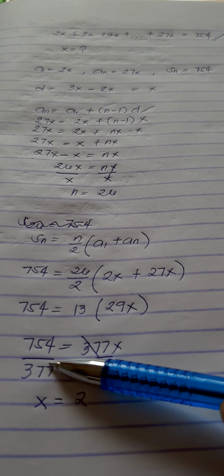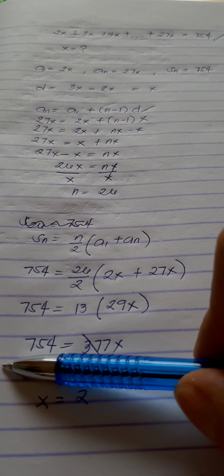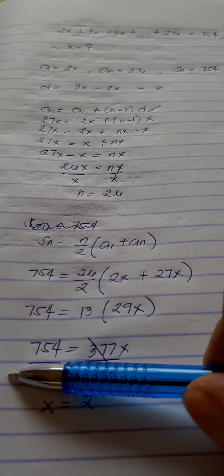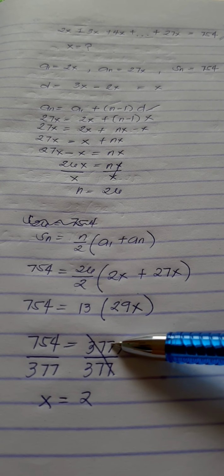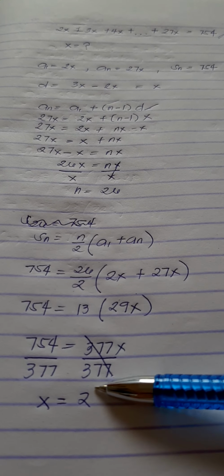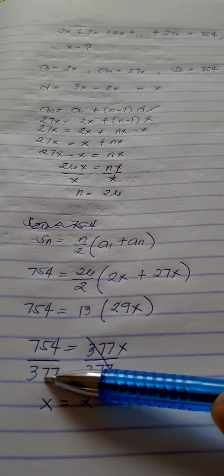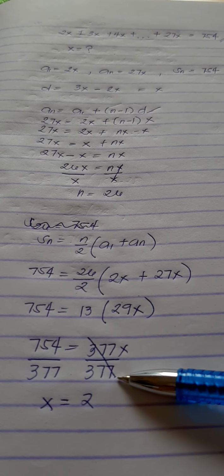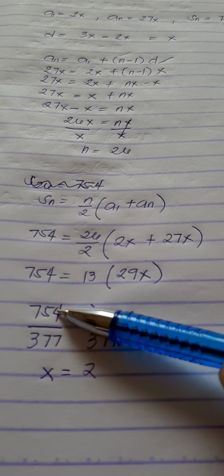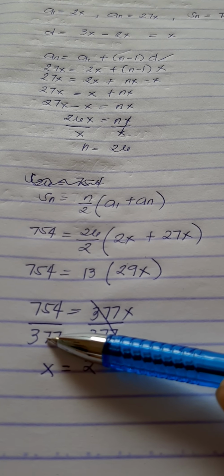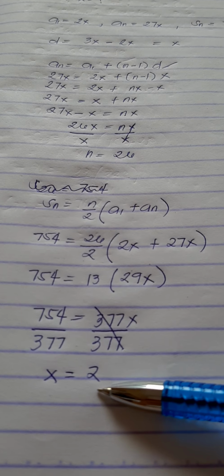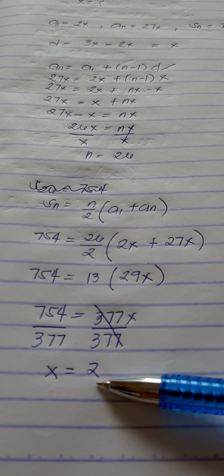So we will have 377x. Since we are finding the value of x, we will divide both sides of our equation by 377, the number together with x. So we have 377 here and here. So we will cancel this out, and what will be left is x, and 754 divided by 377 is equal to 2. So therefore, the value of our x is equal to positive 2.